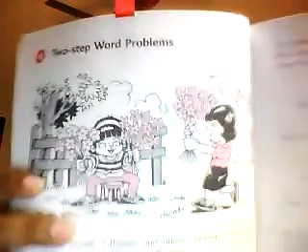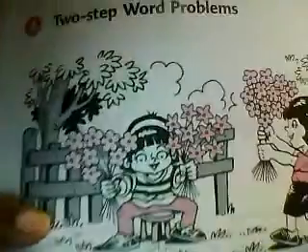Whereas word problems in Singapore Math US edition, you'll see, are introduced as two-step word problems. The first word problem says Jamie picked 17 flowers and Lindsay picked 12. They gave away 20 of the flowers. How many flowers were left? One of the things I really like about that is that it introduces a much more complex word problem, because this one has two steps, but you have much simpler calculations.